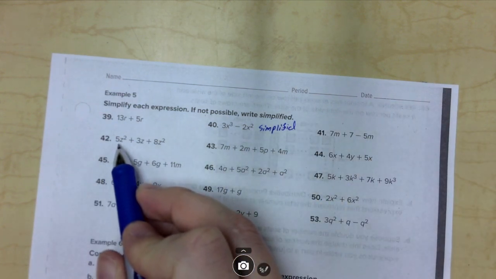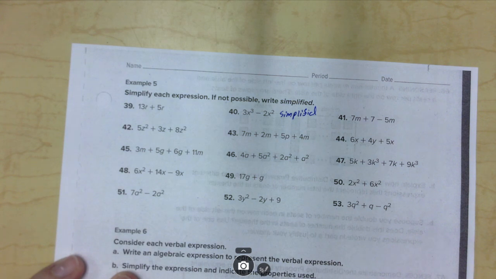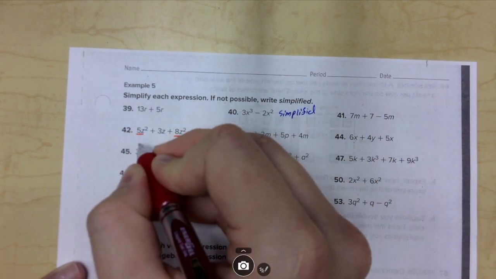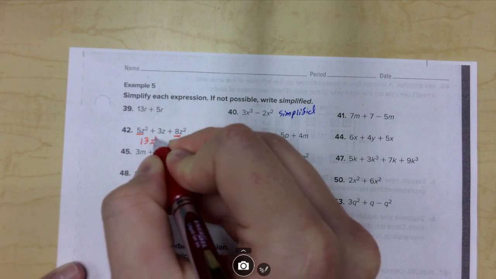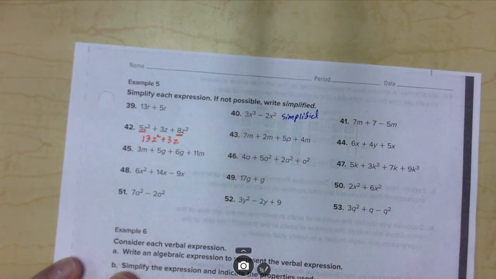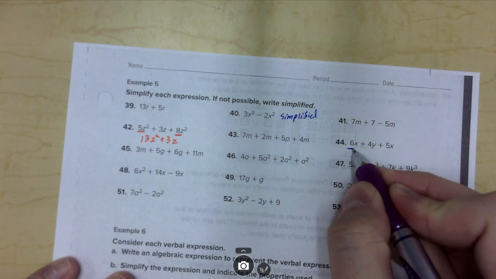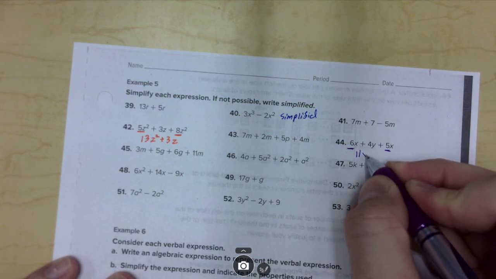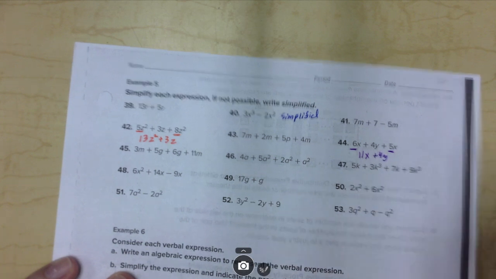Let's see. I have a z squared and we got like terms. I have a 5z squared and an 8z squared. 5 and 8 make 13z squared plus 3z. Any like terms? 6x and 5x are like terms. 6 and 5 make 11x plus 4y.